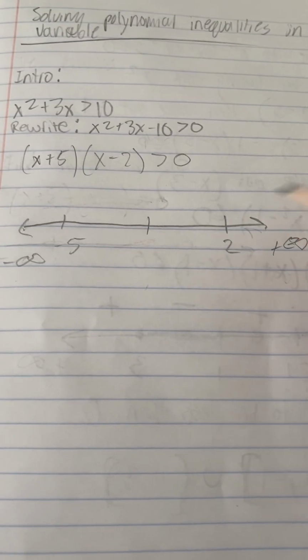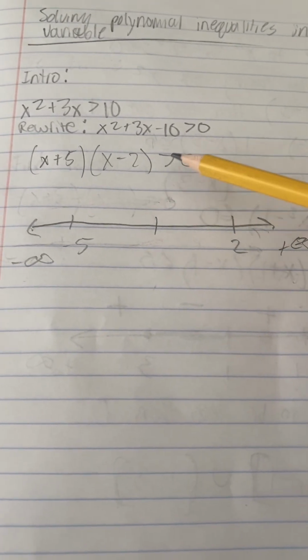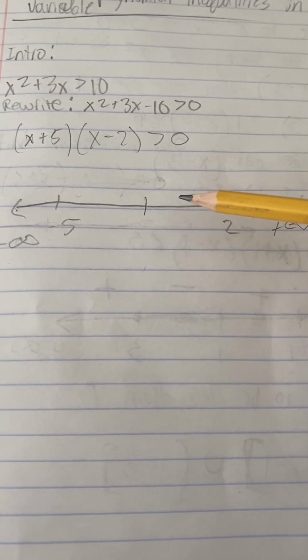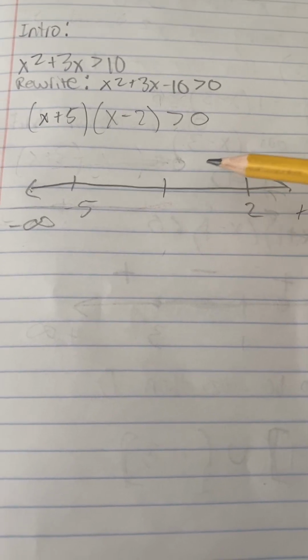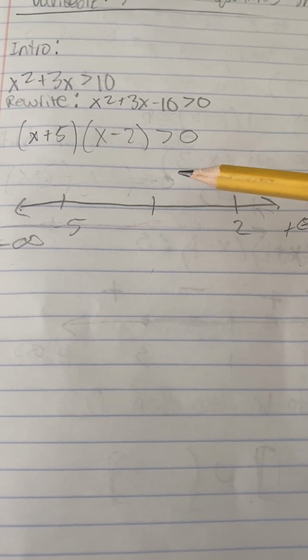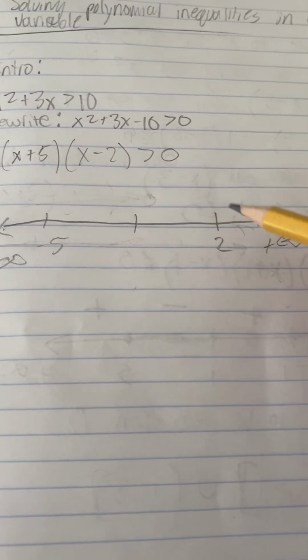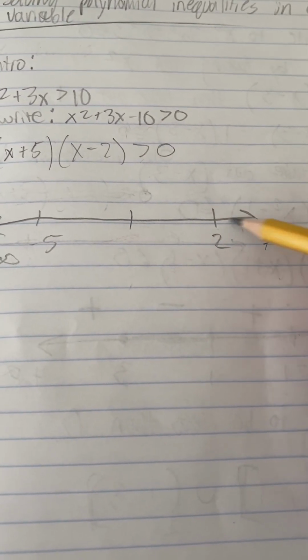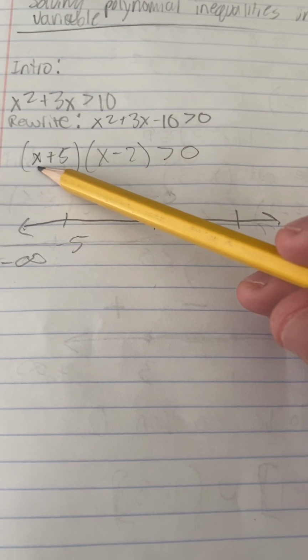and from here we know that it needs to be greater than 0. It can't be 0, it needs to be greater than 0. And using the sign chart, we need to find out what would be positive or negative here. So greater than 2, let's just use 3 for the variable. 3 minus 2 is 1, and then 3 plus 5 is 8, and multiplying those together would be positive, which is greater than 0, so that works. This whole section is good.